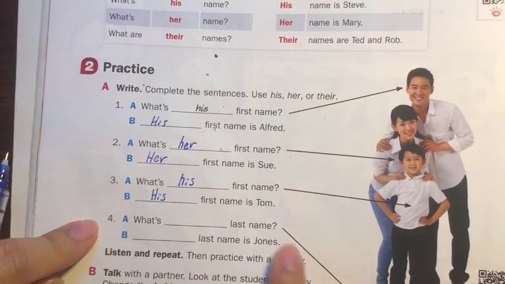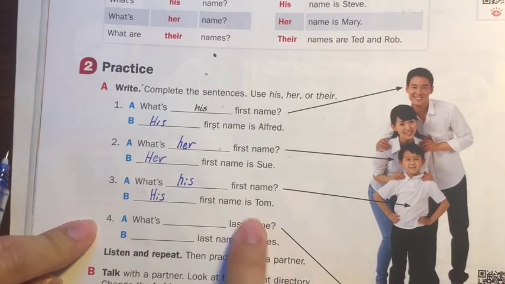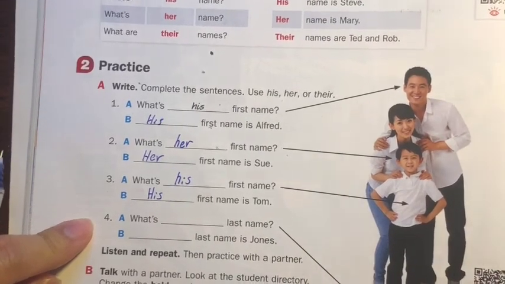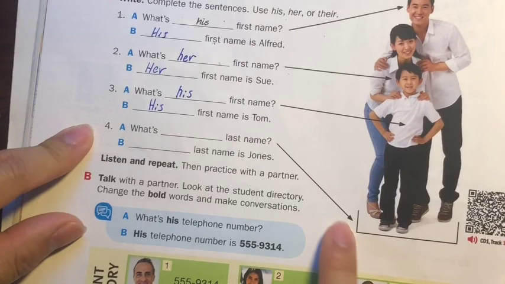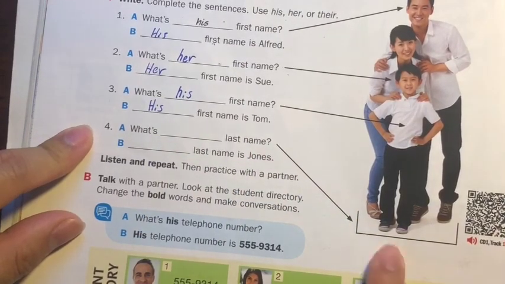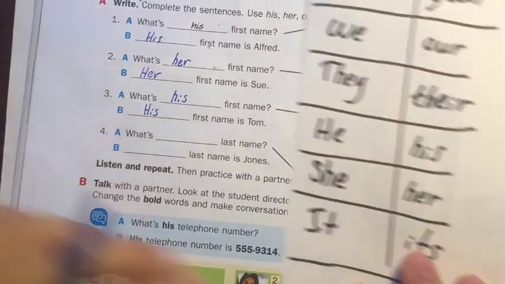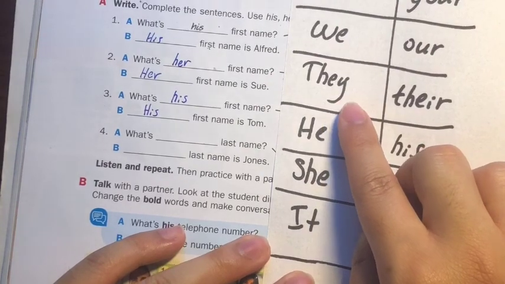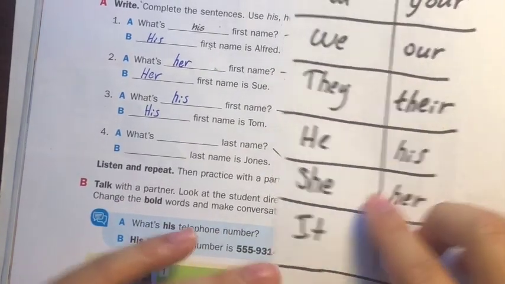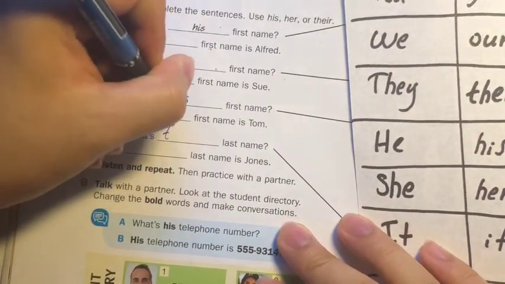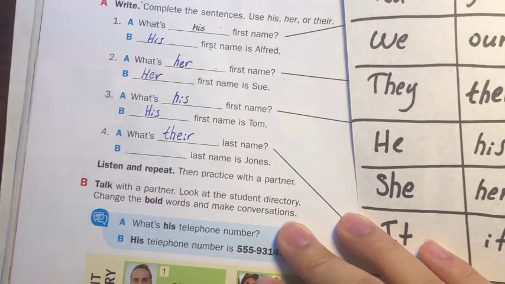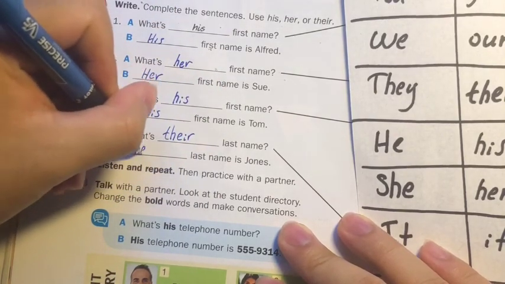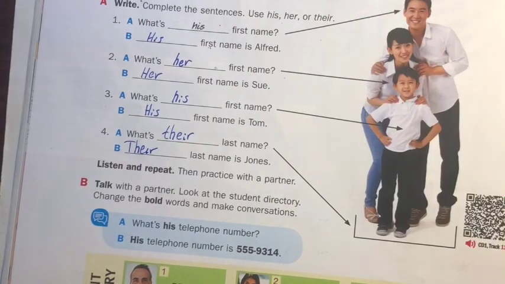Number 4, now we are talking about 3 people. Oh, you can't see. Now we're talking about 3 people here. For 3 people, we use they or their. So what's their last name? Their last name is Jones.